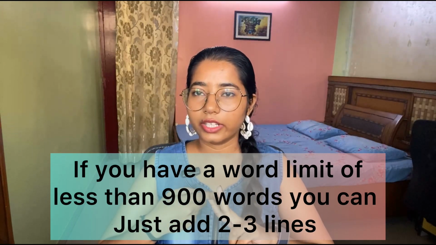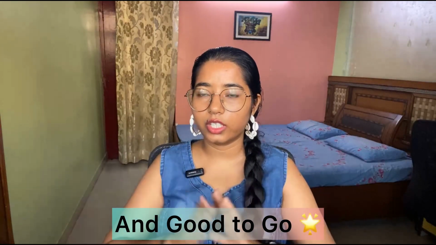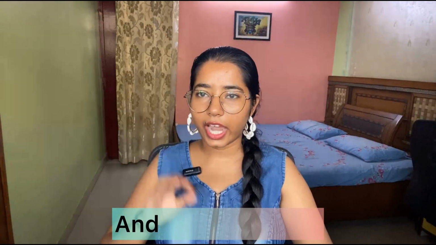Second is cultural and academic fit. Explain how you see yourself fitting into that country's society and academic community. Highlight how the diversity of that country will contribute to your growth. Okay, there are 2 sections. You have to divide this paragraph into these 2 sections.